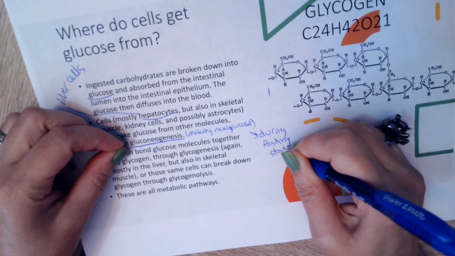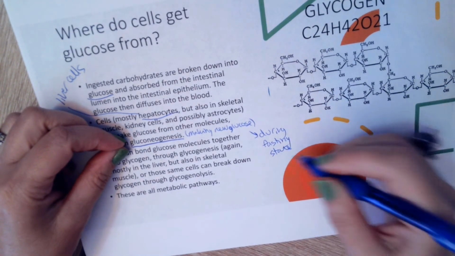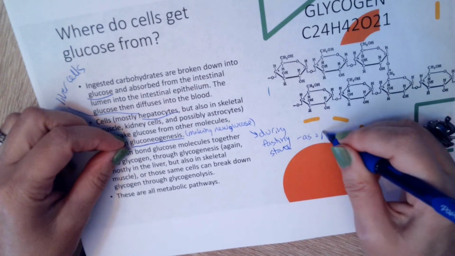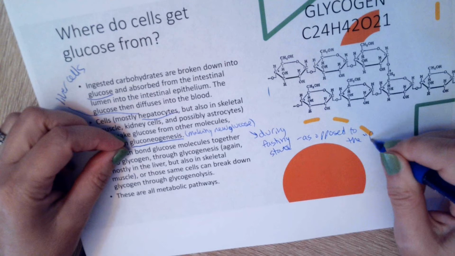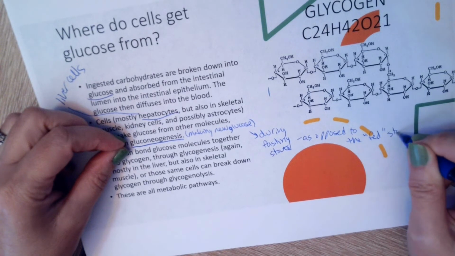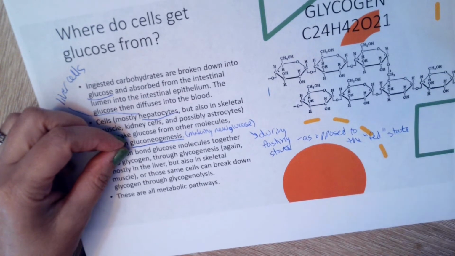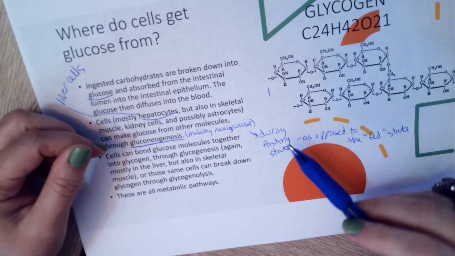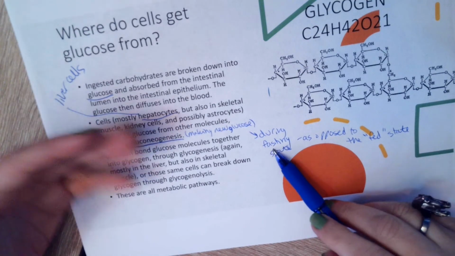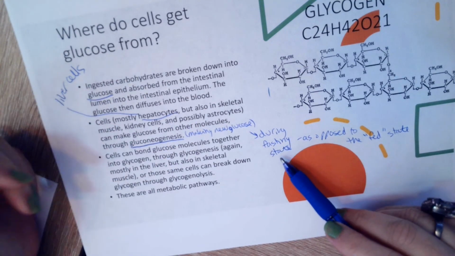rather than the fed state. So in the fasting state, you haven't eaten for a little while. This isn't referring to you're on a fast, although, if you are on a fast, you are in a long-term fasting state.